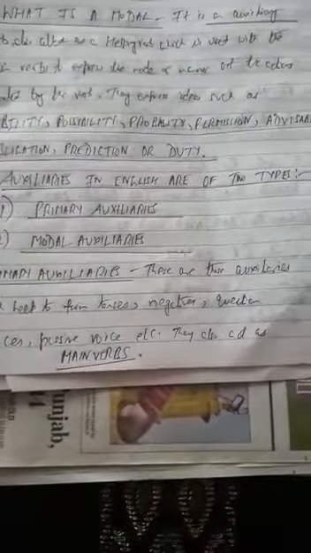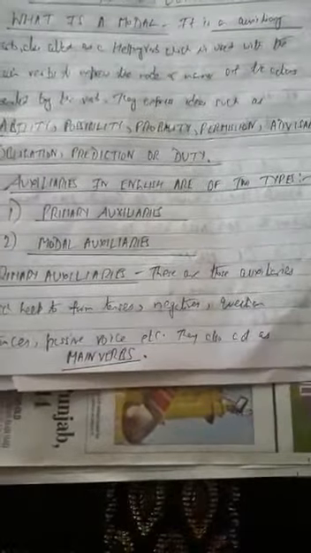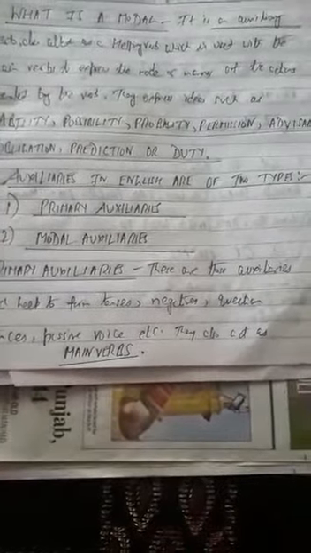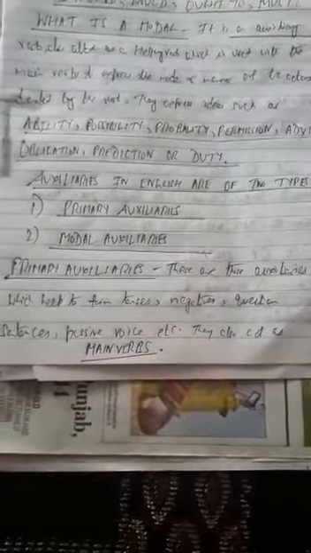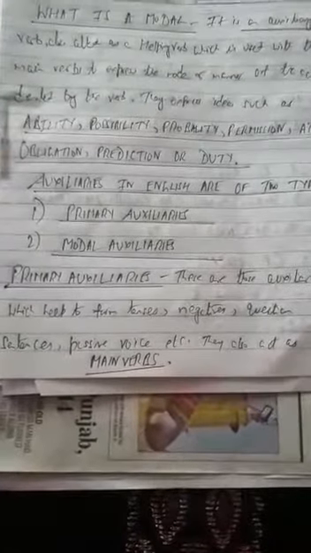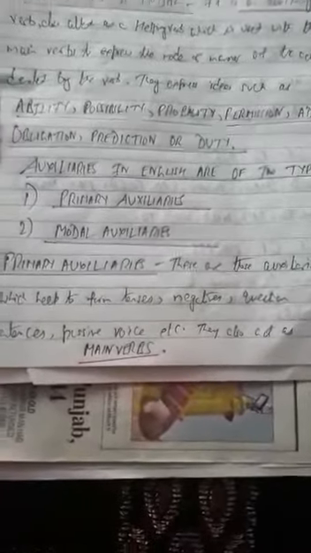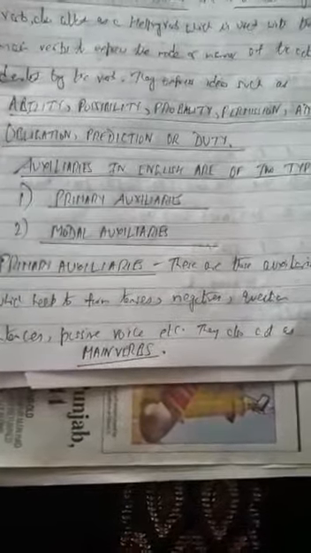Now, auxiliaries in English are of two types. First is primary auxiliaries, second is modal auxiliaries. So, what is a primary auxiliary? These are those auxiliaries which help to form tenses, negatives, questions, sentences, passive voice, etc. They also act as main verbs.